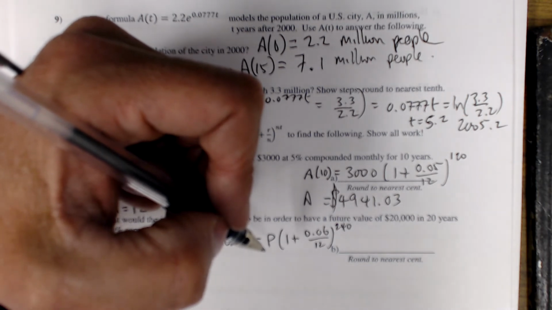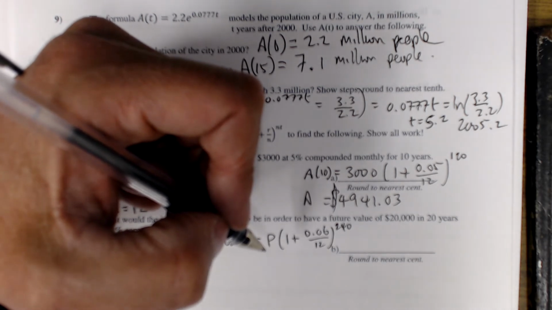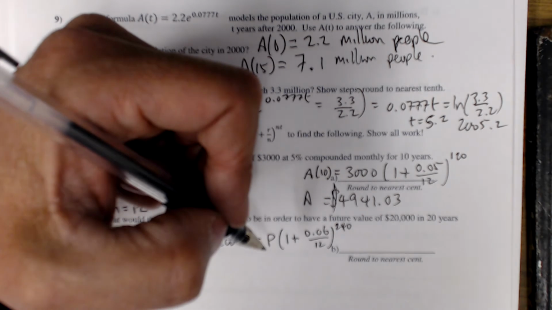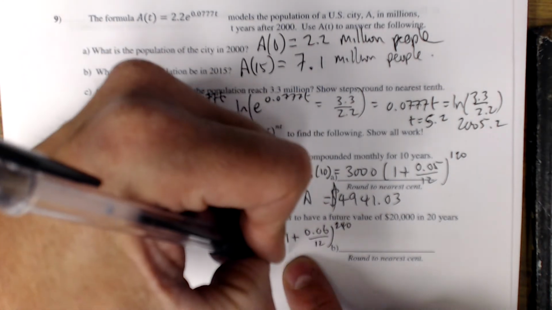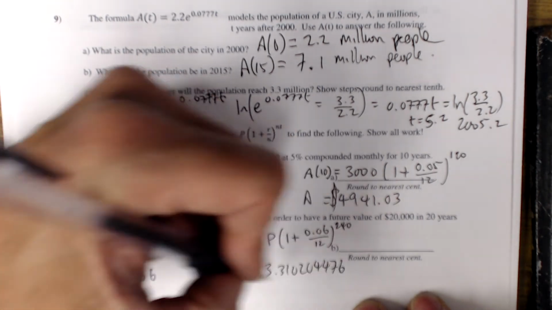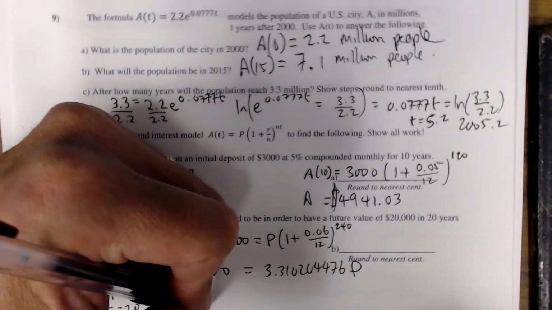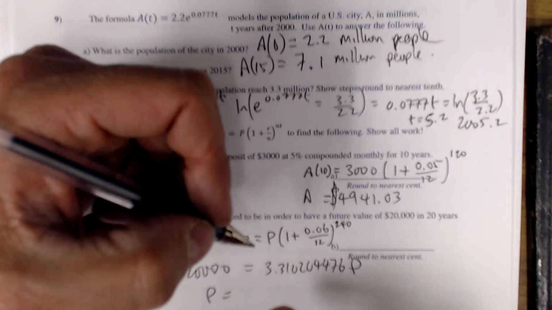I'm not going to round this, I'm just going to keep that value so I don't get any rounding errors. So 1 plus 0.06 divided by 12, raised to the 240. So I get that this number right here is 3.310244476. P times that equals 20,000, and then I simply divide both sides by this number.